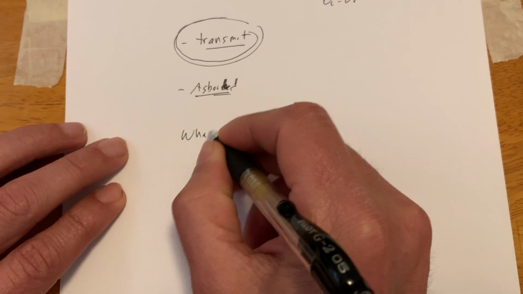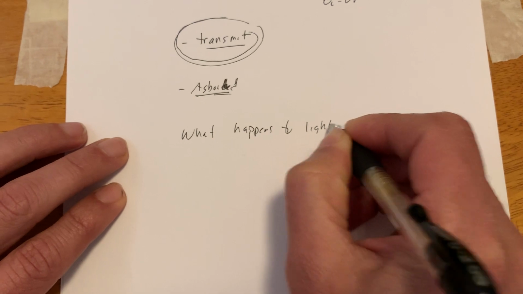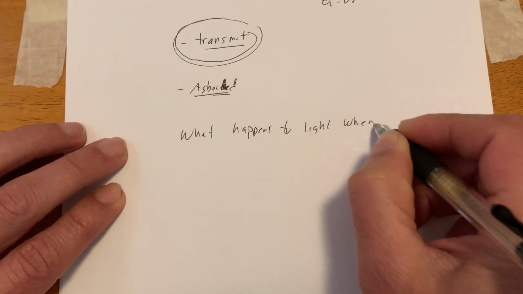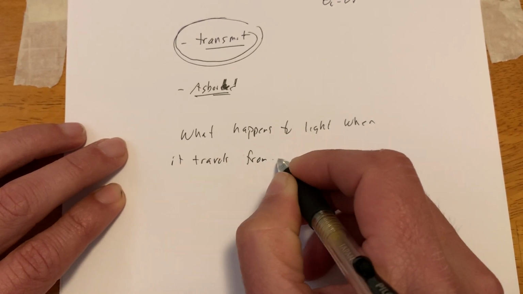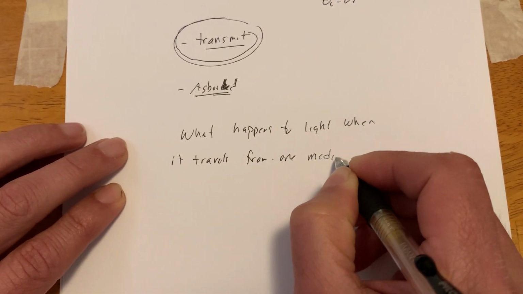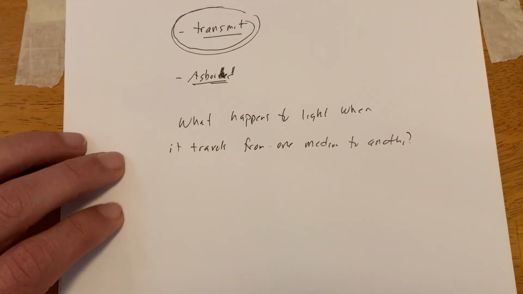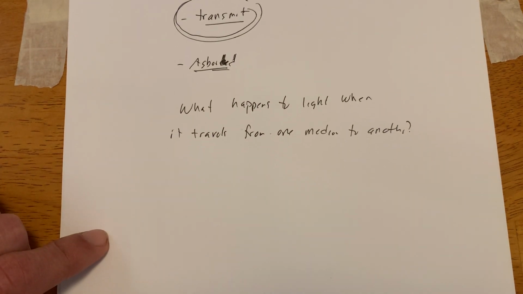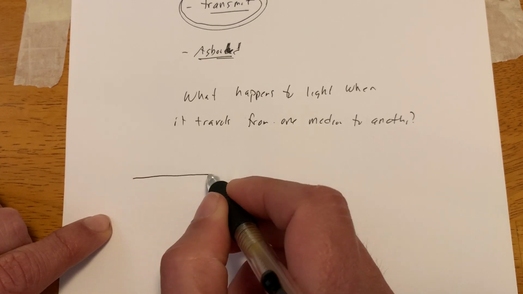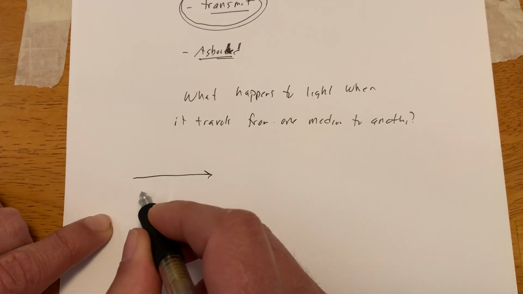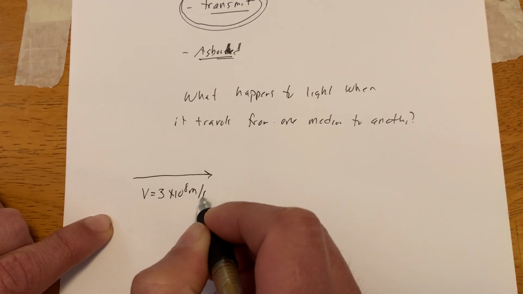So what happens to light when it travels from one medium to another? Let's take an educated guess. What do you think happens? Here's a light ray, and I'm going to tell you that this light ray has a speed of 3 times 10 to the 8th meters per second.